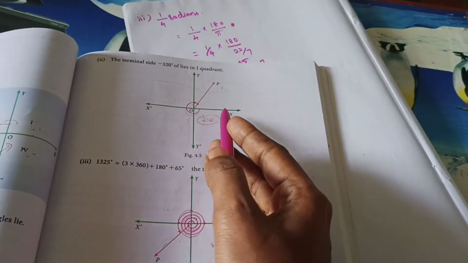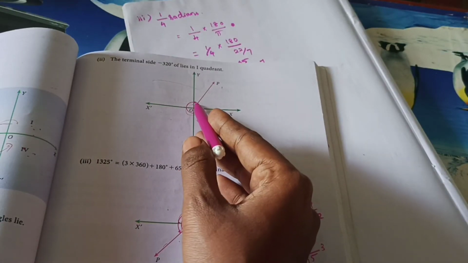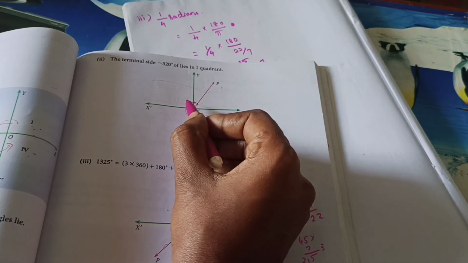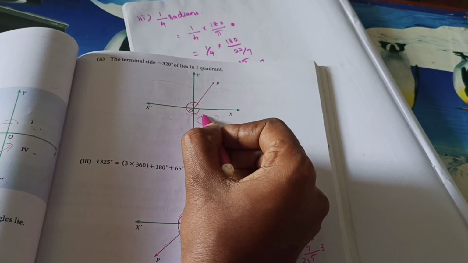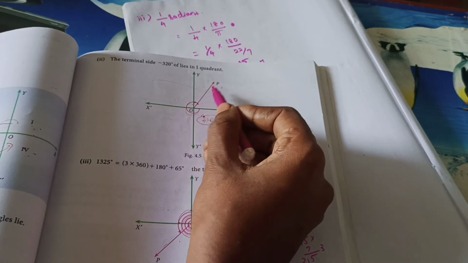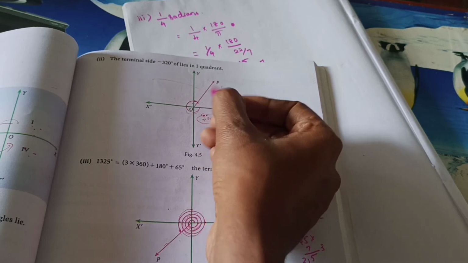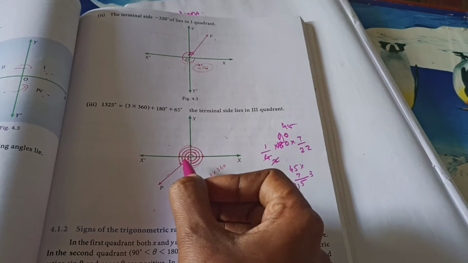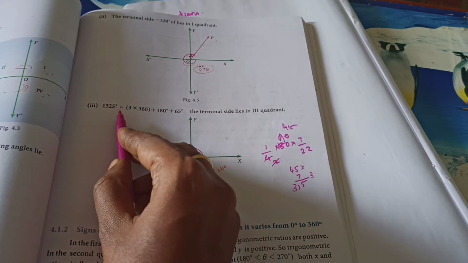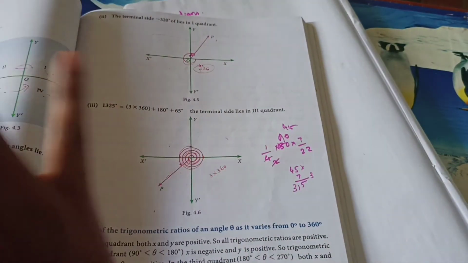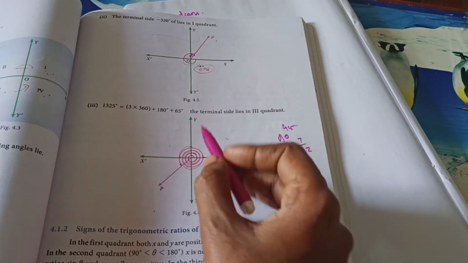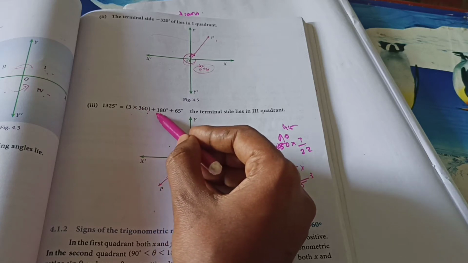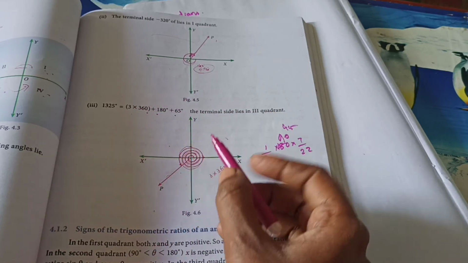Then the same with this one. Here minus 320, where will it be? Listen, it will be 0 to 90, then 90 to here. Anyhow, you know 320 will be there, is it right? So the terminal side of this one is this one, correct? Then here you need to rotate correctly. The next one is 1325. Just copy it from the book, that's enough, no need to write any steps. This one you need to split first like this: 3 into 360 degrees plus 180 degrees plus 65 degrees.